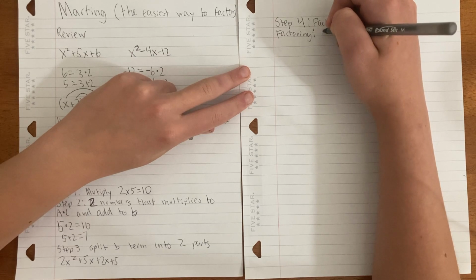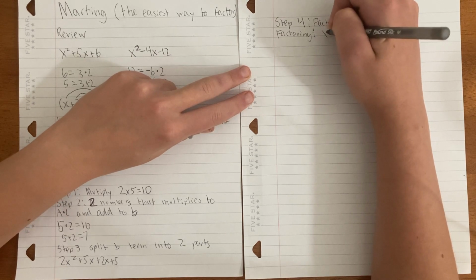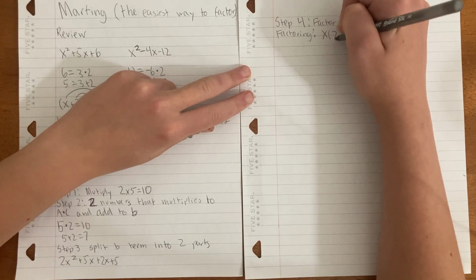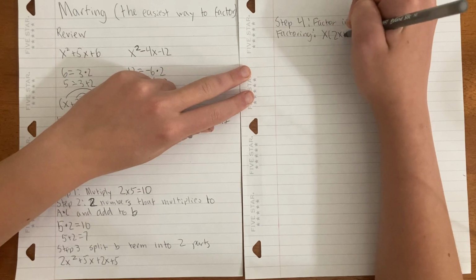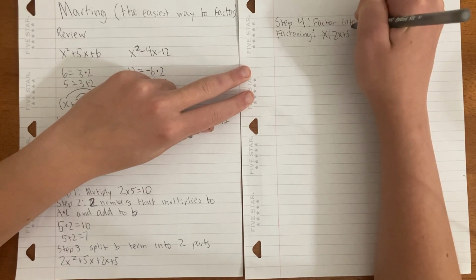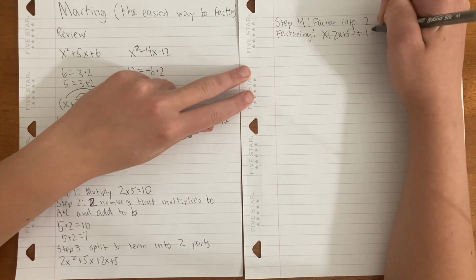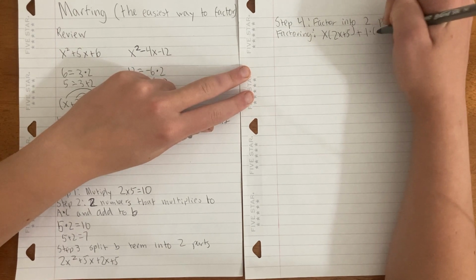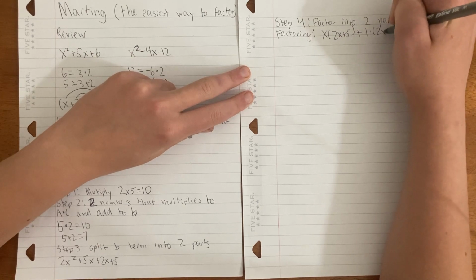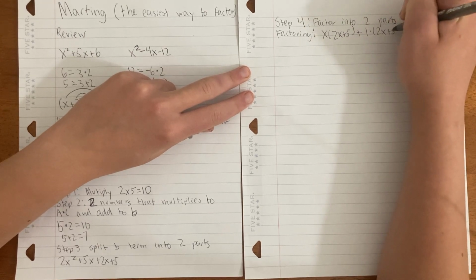So for example, the greatest common factor of 2x squared and 5x is just x, and then 2x squared is 2x times x, and 5x is 5 times x. So that's where the x times 2x plus 5 comes from. I just did that with the second pair of numbers. 2x plus 5 actually don't have any greatest common factor. So for that one, it's just 1 times 2x plus 5.